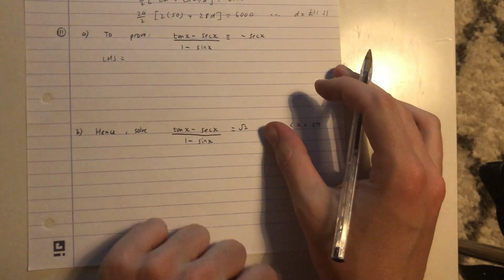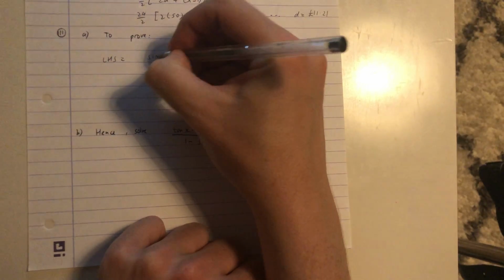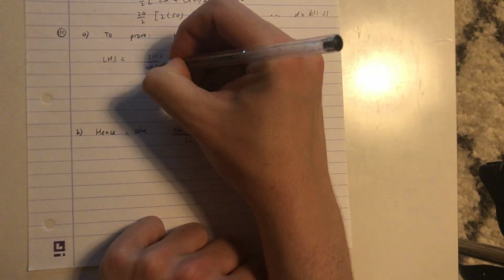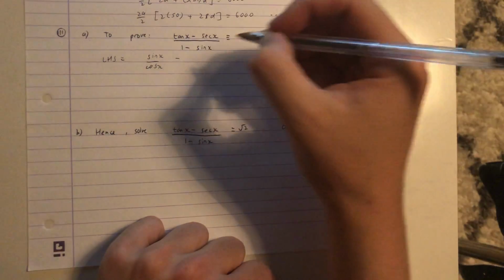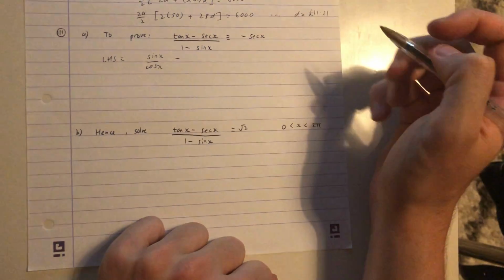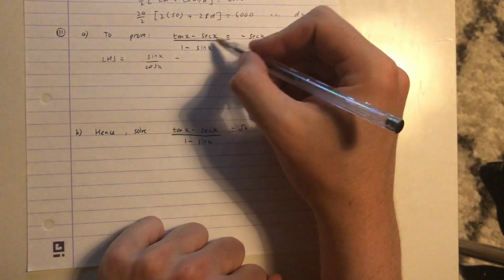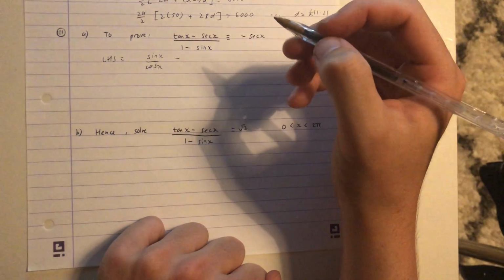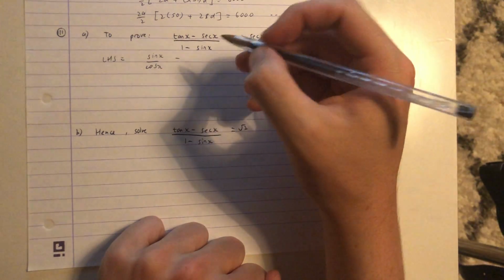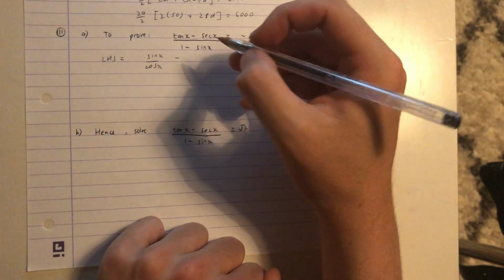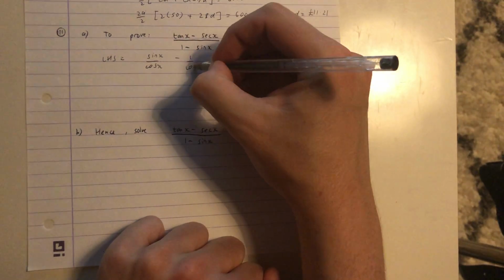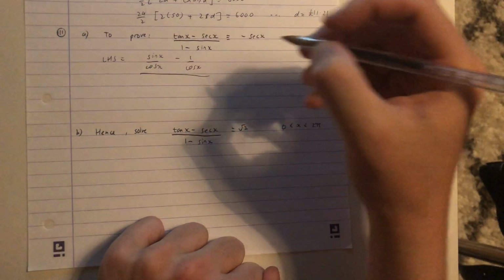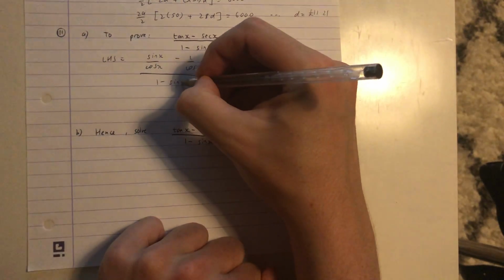So let's try that. So sin x over cos x. Got a feeling, even though sec x is in the answer, I think because sec x is 1 over cos, that's going to be useful because the denominators on the top will be the same. So 1 over cos x over 1 minus sin x.